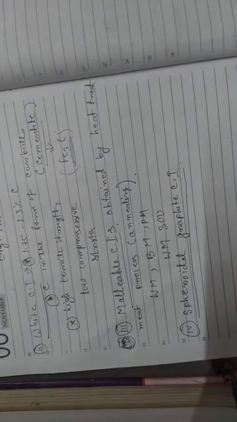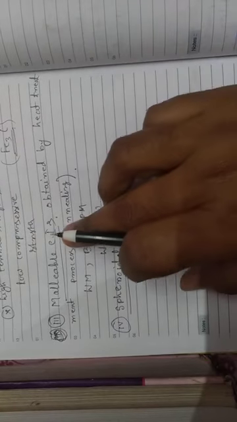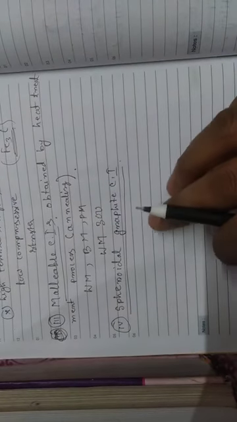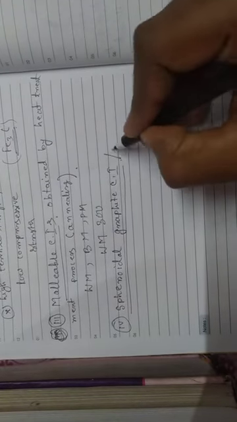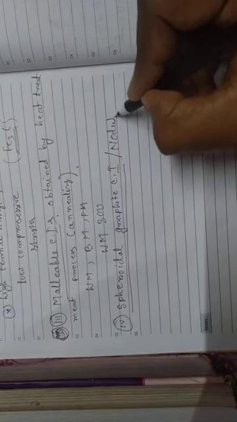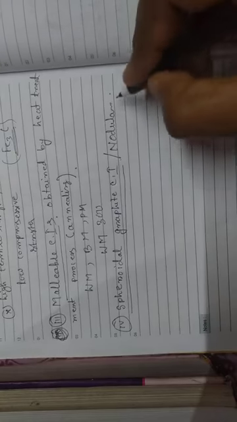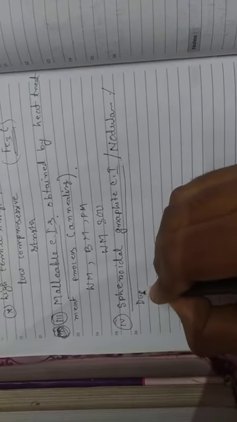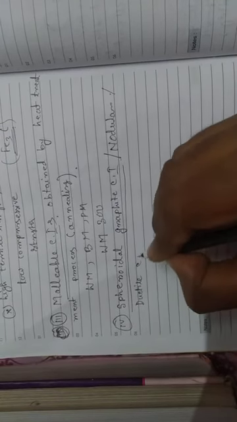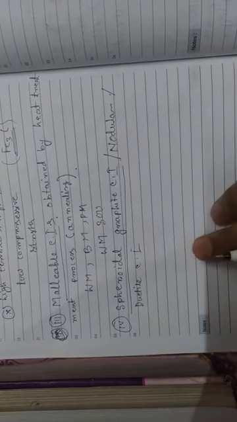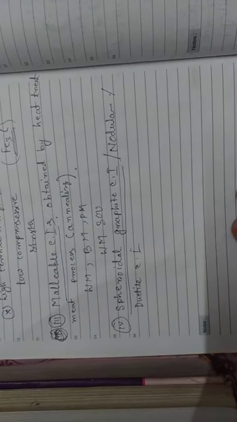So the main four types of cast iron were: first, grey cast iron; second, white cast iron; then malleable cast iron; and spheroidal cast iron, sometimes also called nodular cast iron, or ductile cast iron. So spheroidal cast iron, nodular cast iron and ductile cast iron are all the same.